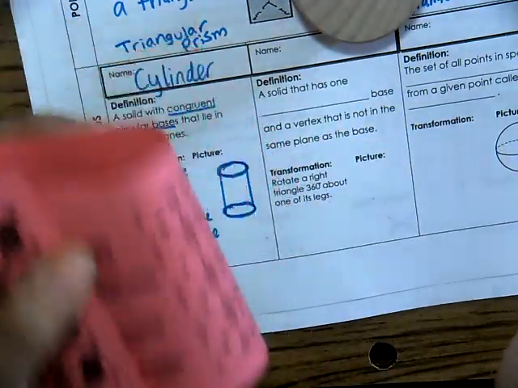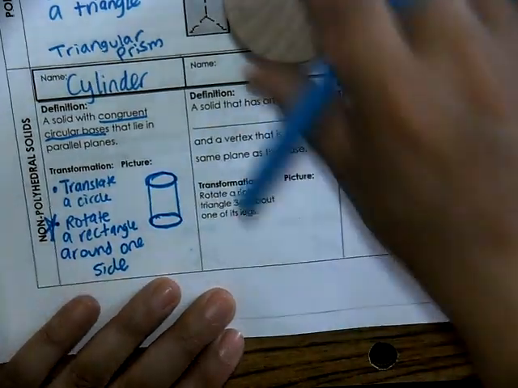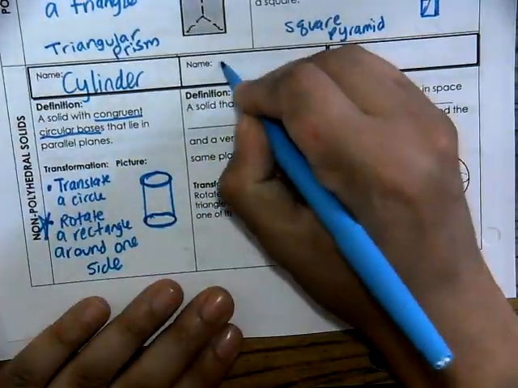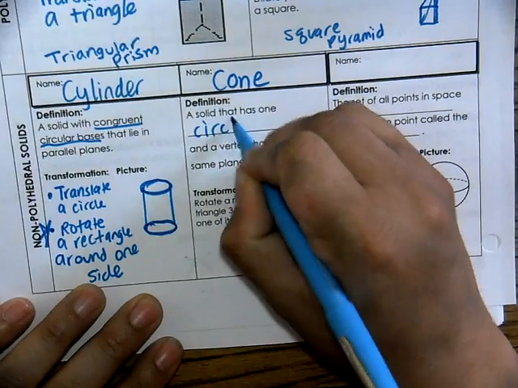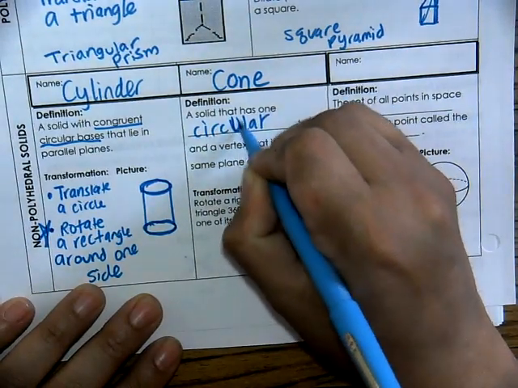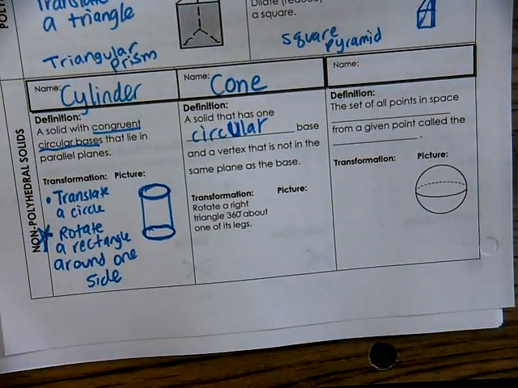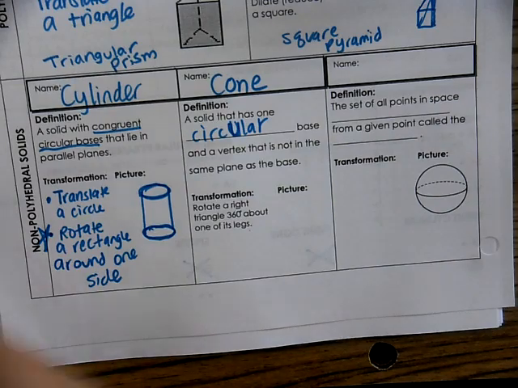Okay, so we're going to practice some of that stuff later on as well. Here's the last two here. We have a cone, another type of solid, that it says is a solid that has one circular base. A cone is exactly what you think, like an ice cream cone, right? Here's what it could look like.